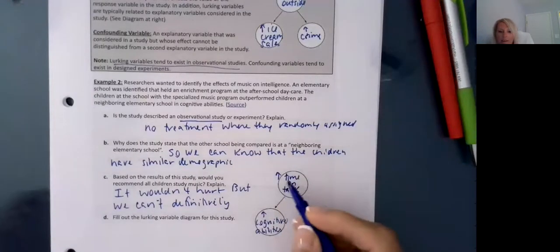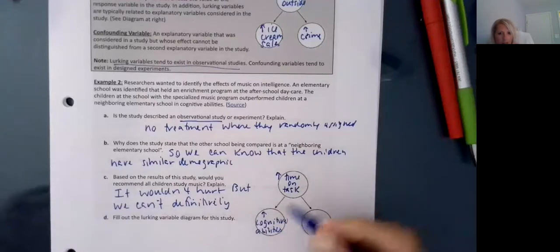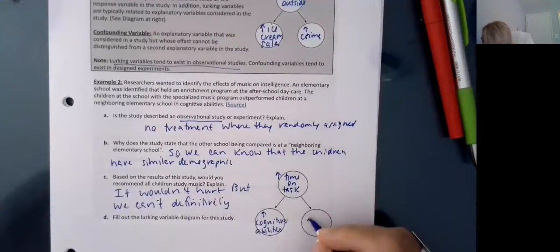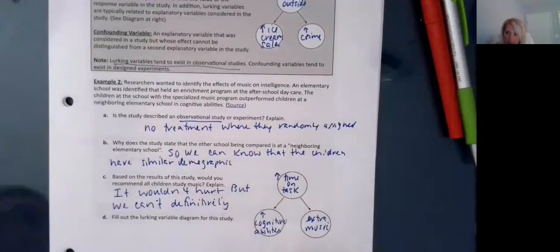More time on task is what really could just be causing the cognitive abilities. And more time on task means that they're having the extra music program. So it appears that the extra music is causing the cognitive abilities to go up, but really it could just be the time on task, more time spent working on the music.